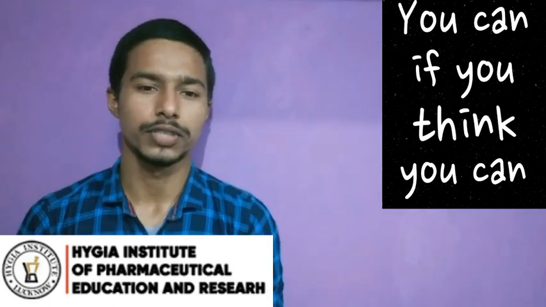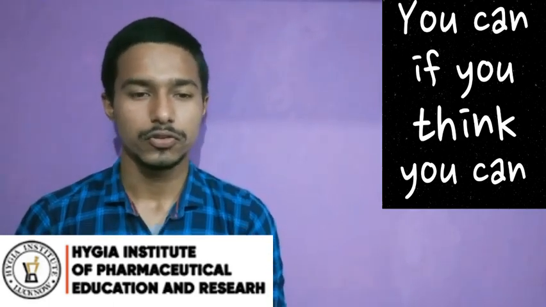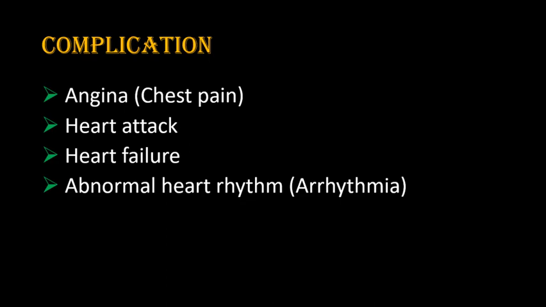So now we move to the next section, which is complication. In ischemic heart disease, angina, which is chest pain, heart attack, heart failure, and abnormal heart rhythm, arrhythmia, occur. These are the complications which occur in ischemic heart disease.